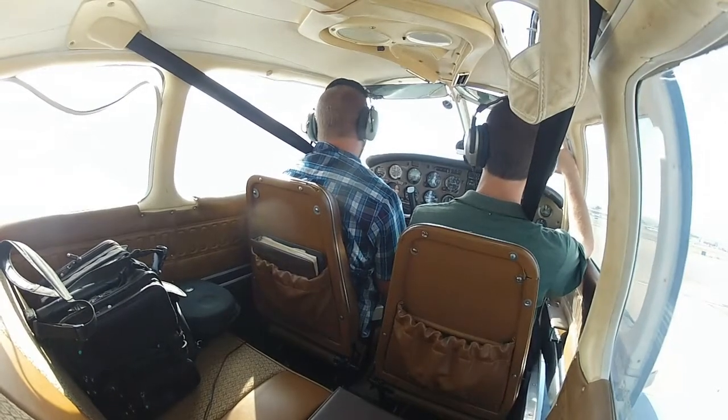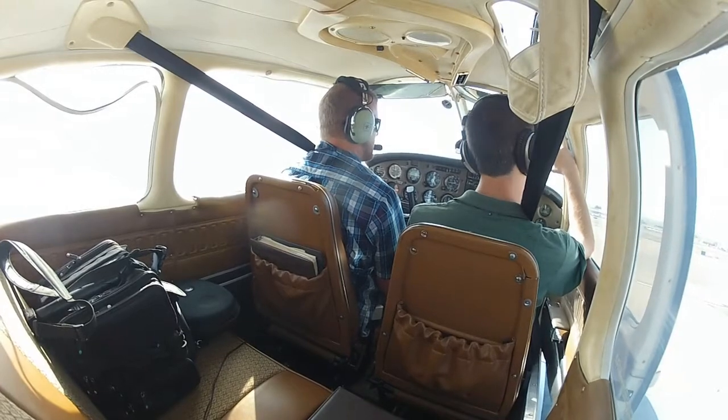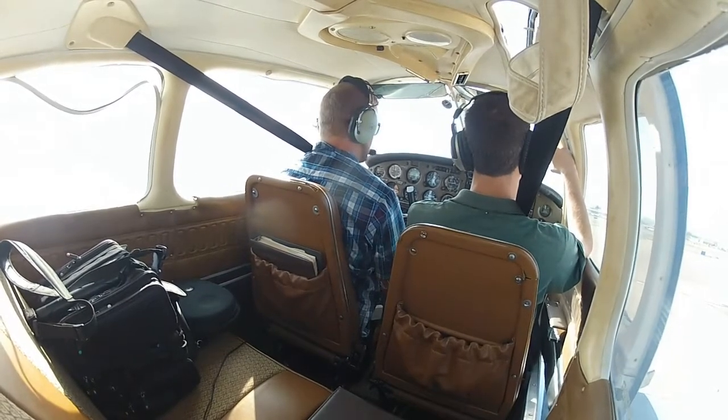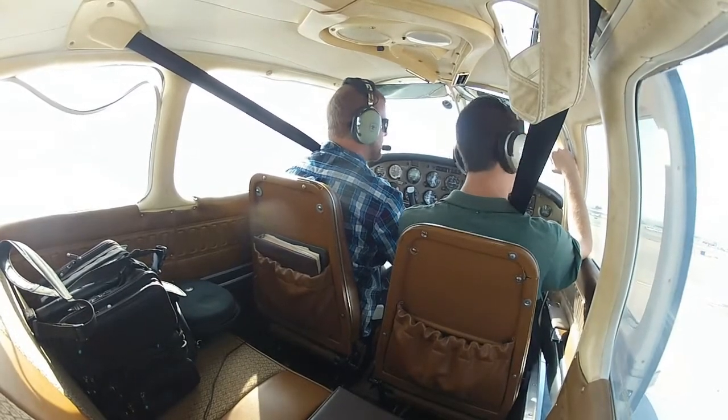Gillespie Ground, Cherokee 44820 at Golden State, taxi 27 right with Quebec. Cherokee 820, Gillespie Ground, 27 right, taxi via Bravo Delta. Bravo Delta, 27 right, Cherokee 820.